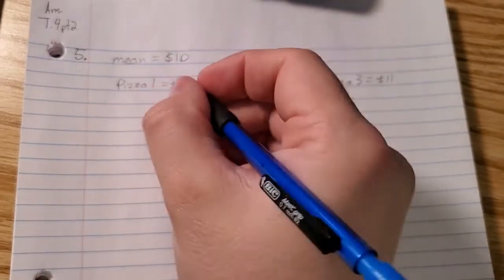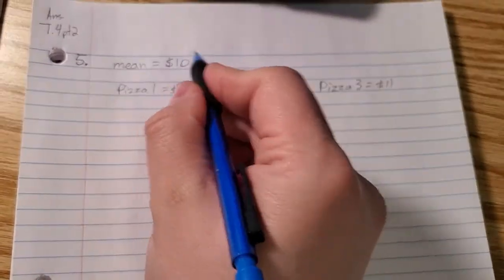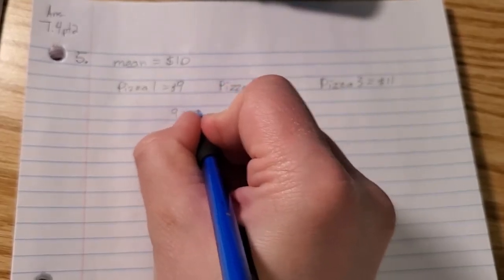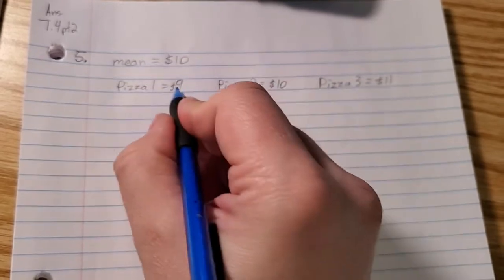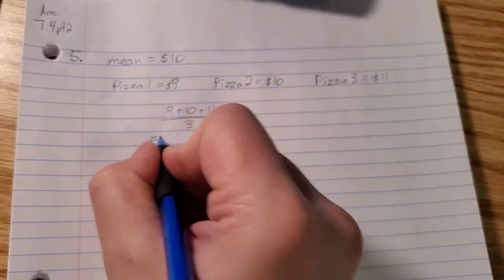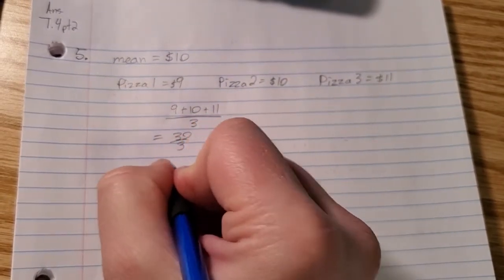Okay, so maybe these pizzas had different toppings and that's why they cost different. Well, for the mean to be 10, that means that 9 plus 10 plus 11, all divided by 3 values, needs to be 10. 9 plus 11 is 20, plus 10 is 30, divided by 3, it equals 10.